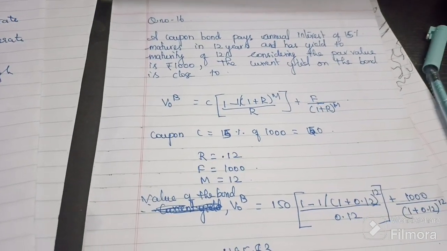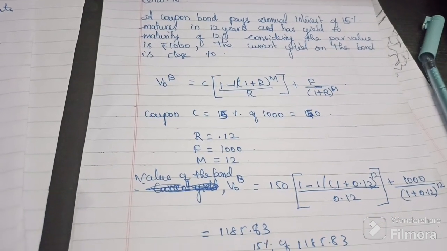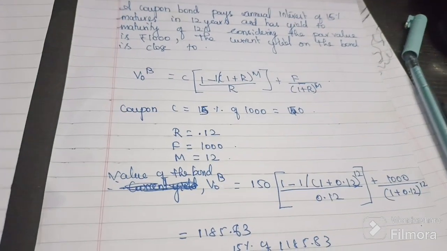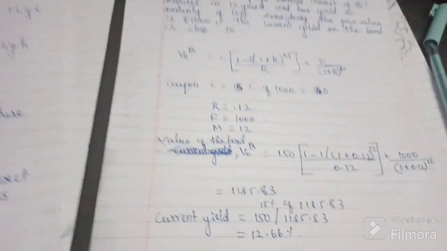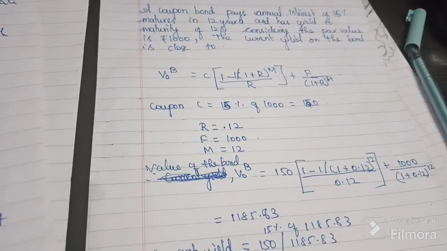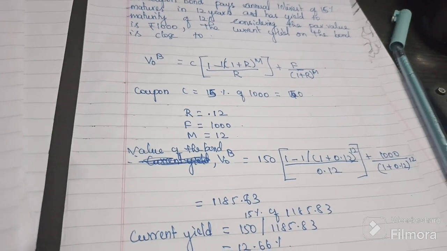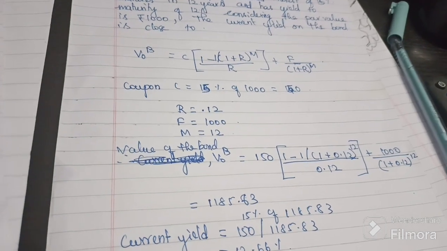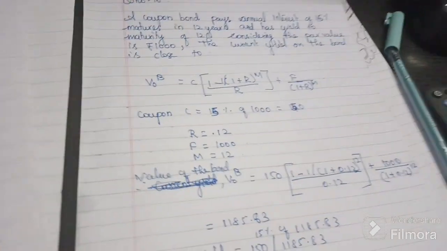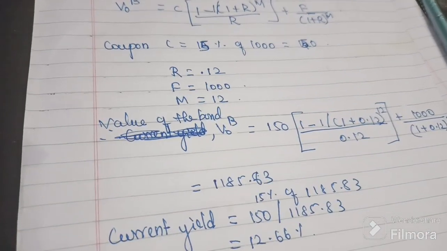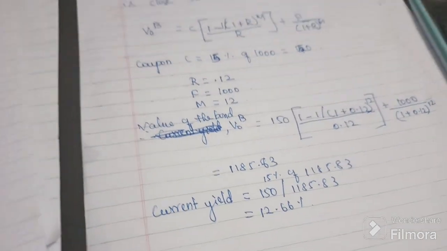What we have to identify here is the current yield on the bond. The bond gives an annual interest of 15%, so the coupon is 150. The current yield is the coupon divided by the current value, so 150 divided by 1185.83 gives 12.66. So this is how we calculate it.